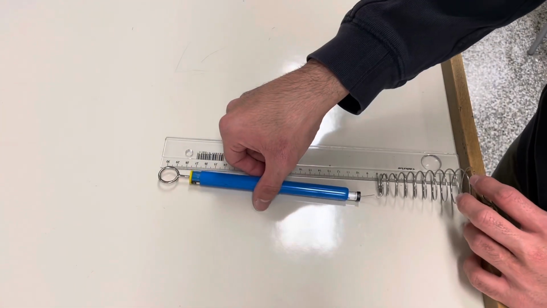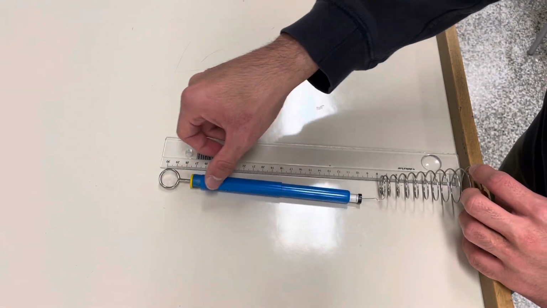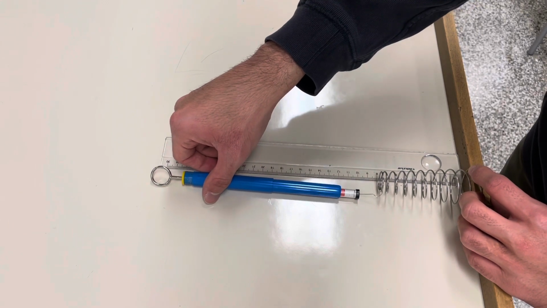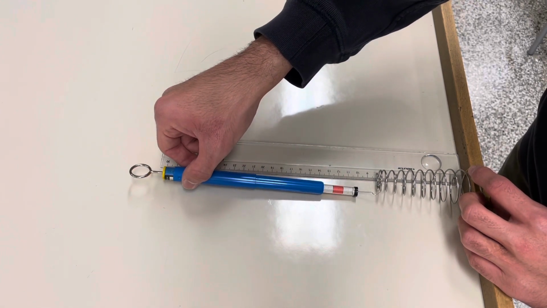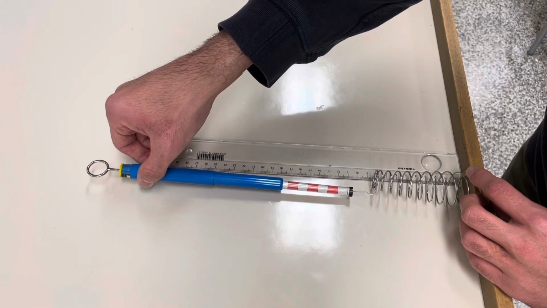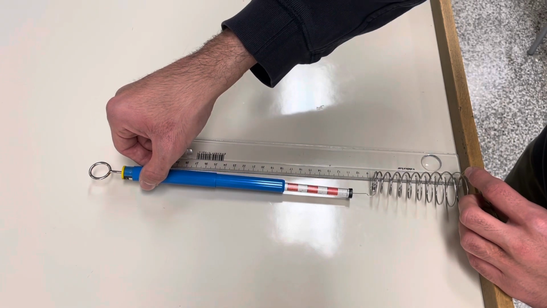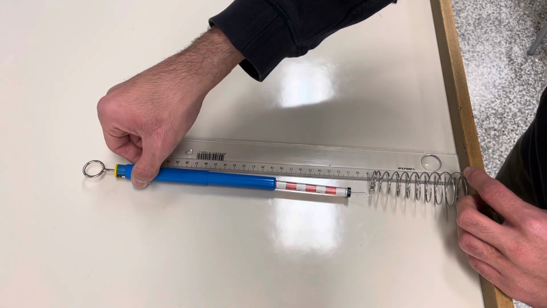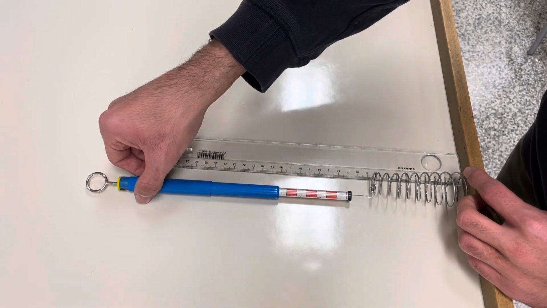Now, I will find the constant of the spring. Since F equals constant times delta, I will pull the dynamometer to bigger forces and check the values on my ruler that they correspond to. And after that, I will make my calculations accordingly.